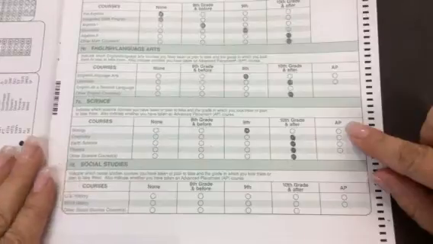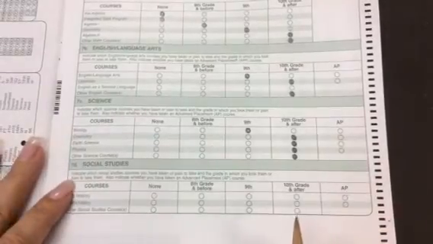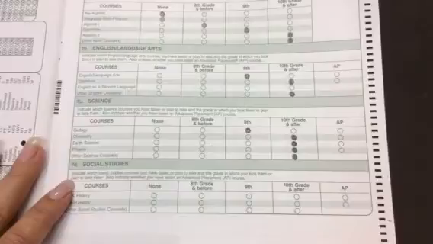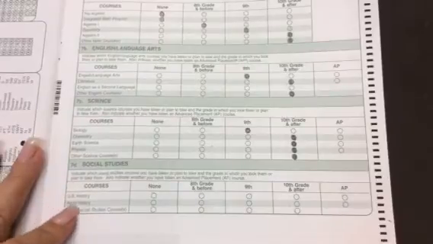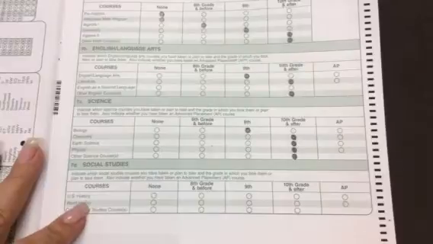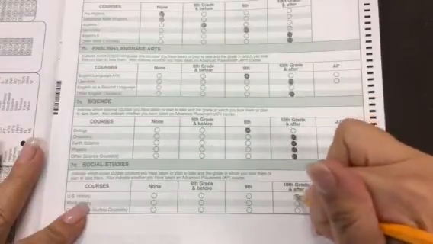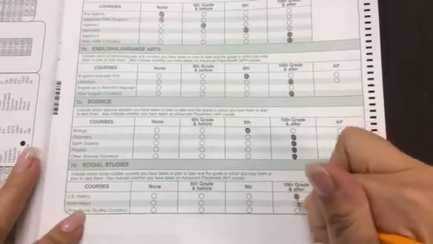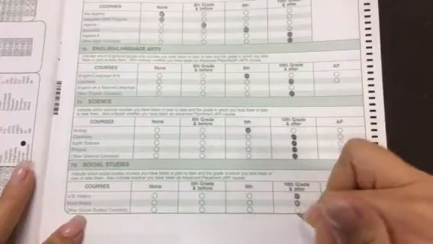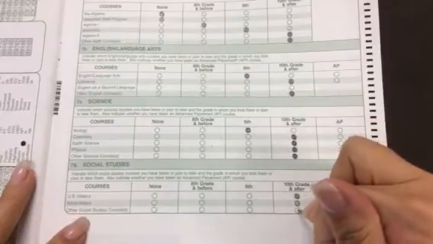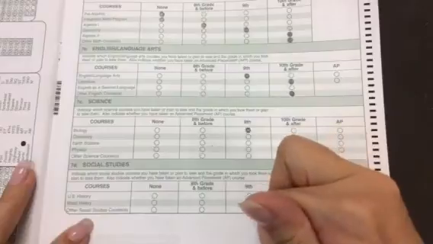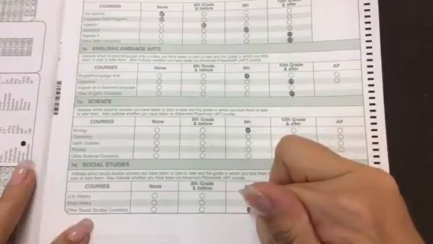For 7D, we're going to indicate which social studies courses that you have taken or you plan to take and the grade in which you took them or plan to take them. In 9th grade, you'll be taking World Geography. U.S. History will be 10th grade and after. World History, 10th grade and after. And other social studies courses, we're going to indicate here as 9th grade.